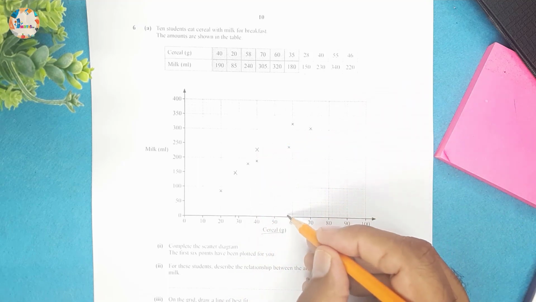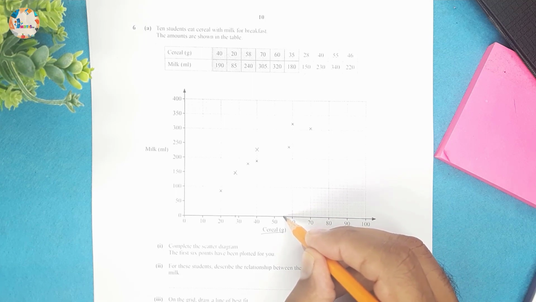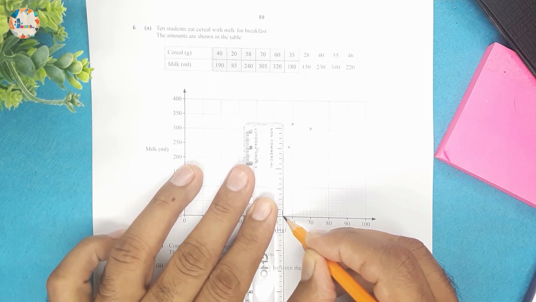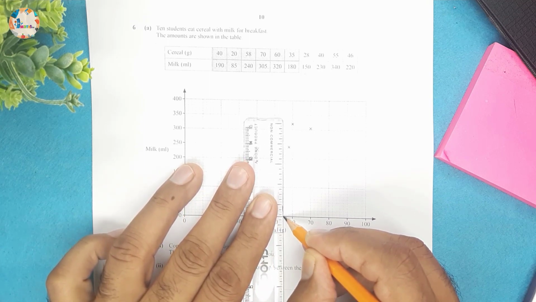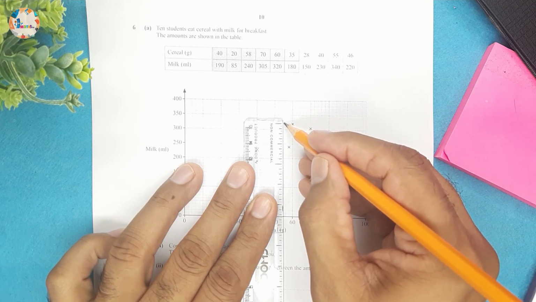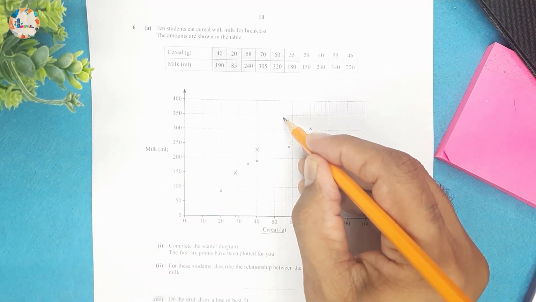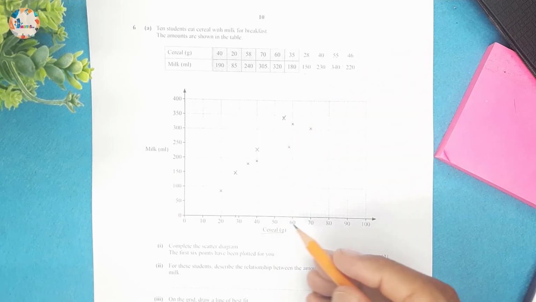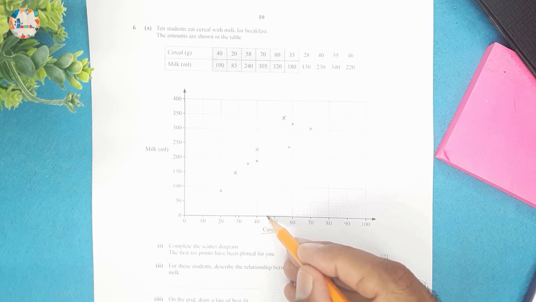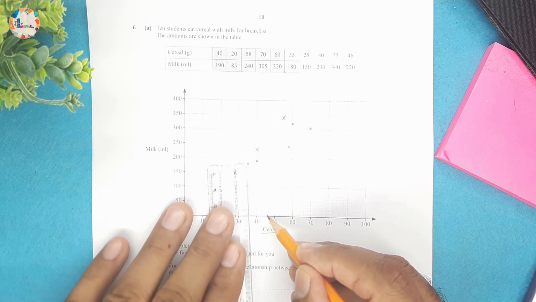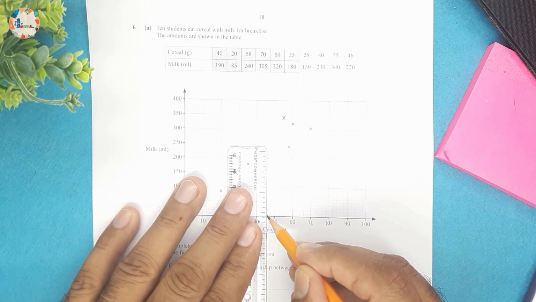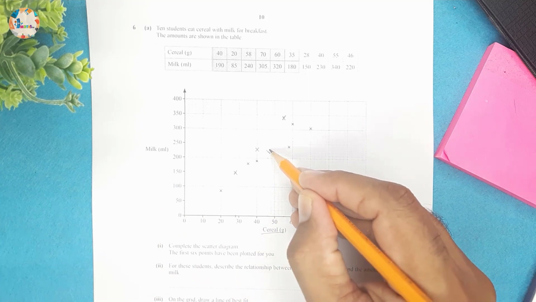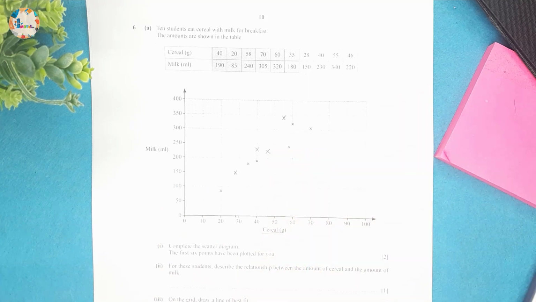Then 55 will be in between this one, 55 and 340. So 55 and 340 will be this point. Then comes 46, 45 and 46 and 220. So 46 and 220 will be this one. We can mark over here. So everything is done.